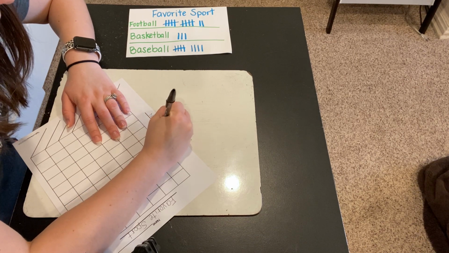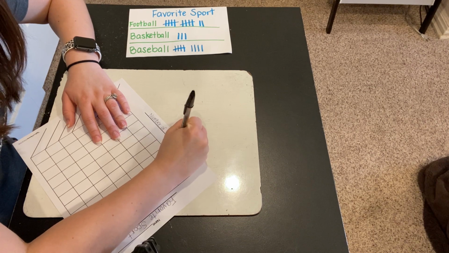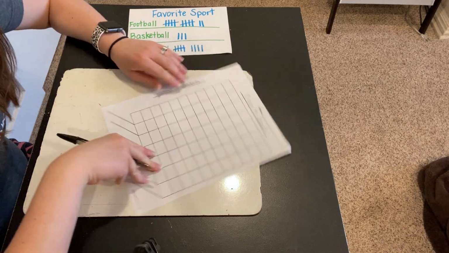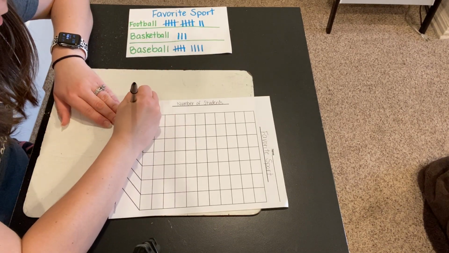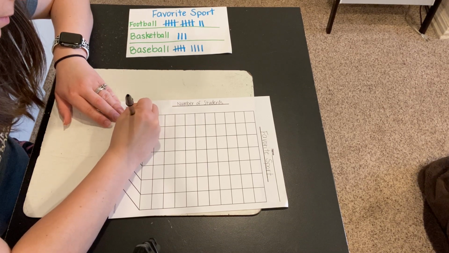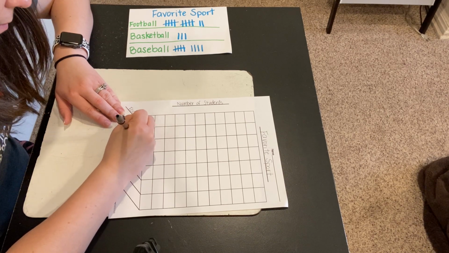So I'm going to write number of students. Or I probably could just write students and it would be okay. At the bottom, these labels will be the different choices I gave my class. So I asked them if they liked football, basketball, or baseball.